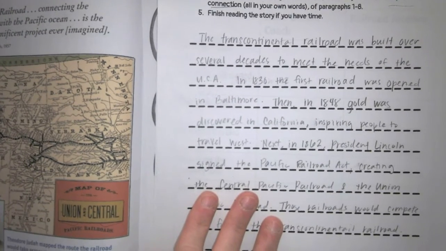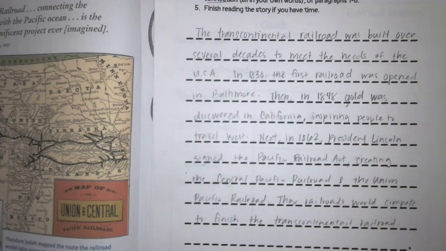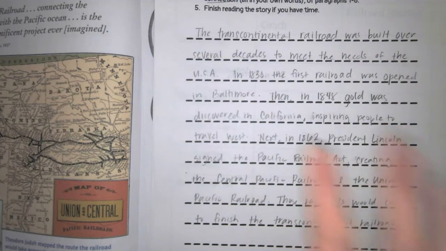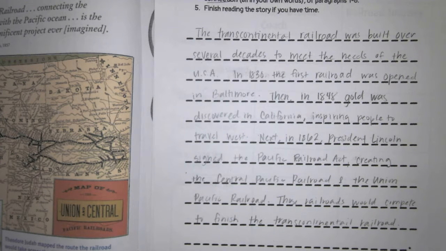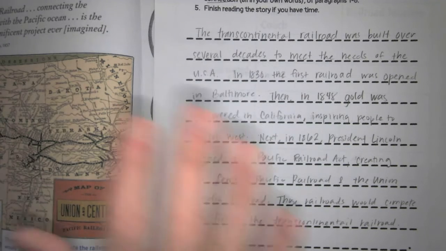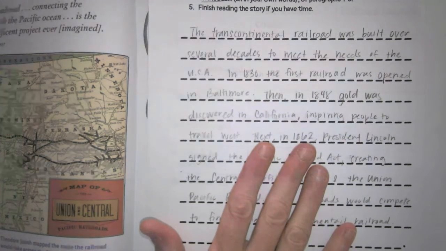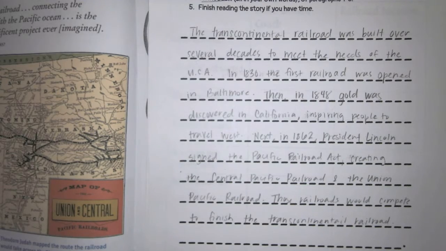So you should have now this fairly long summary, but it's pretty detailed. It gives us the chronological order. I've written a personal connection. It could be about how you've ridden the train, what you know about railroads, maybe some other reasons that towns pop up, places like suburbs of cities, things like that. And that should be your summary. Should be good there.